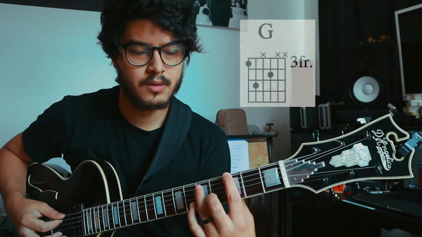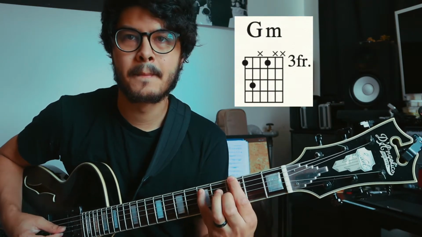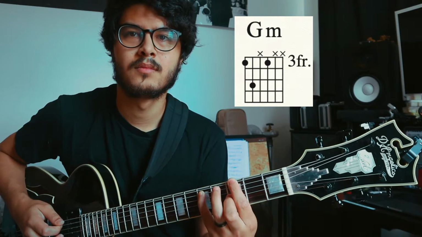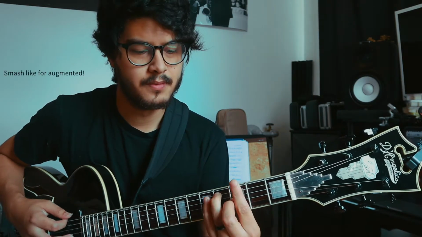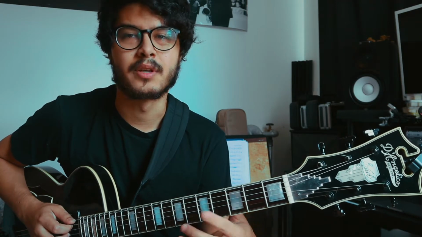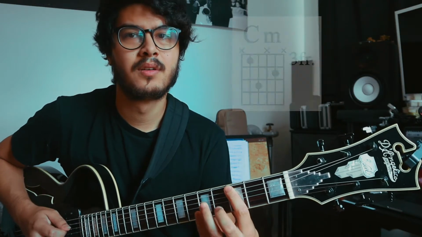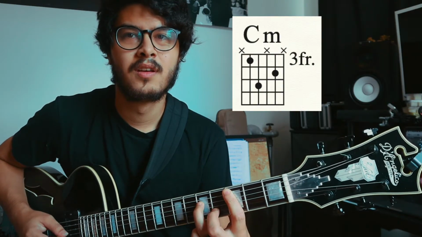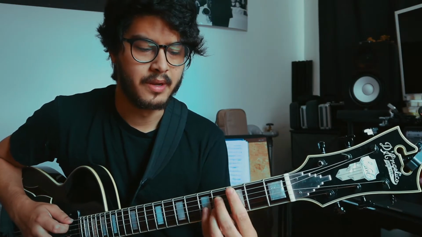So here are the four different kinds of open triads. We have major, minor, then we have diminished, then we have augmented. We also have them available with the root on the A string. So we have major, then we have minor, and then we have diminished, and then we have augmented.